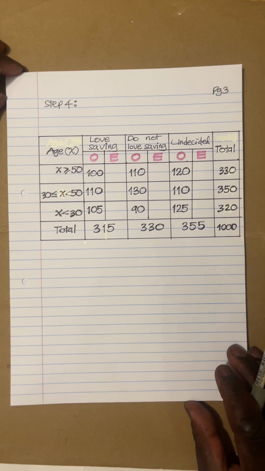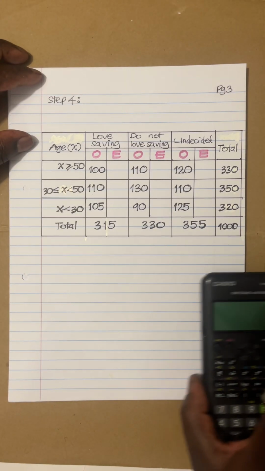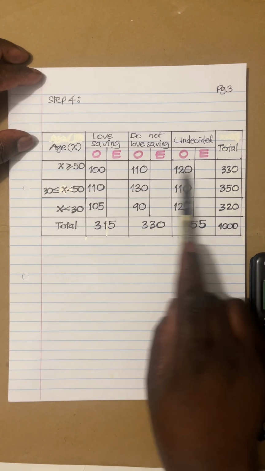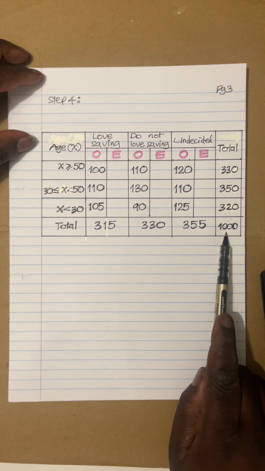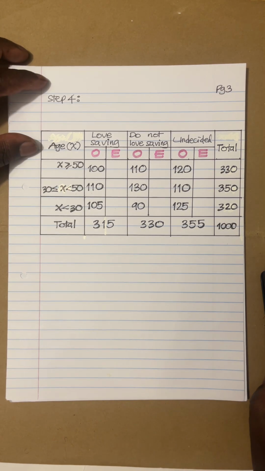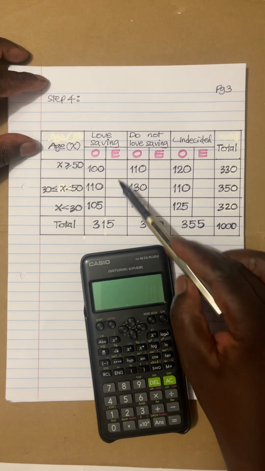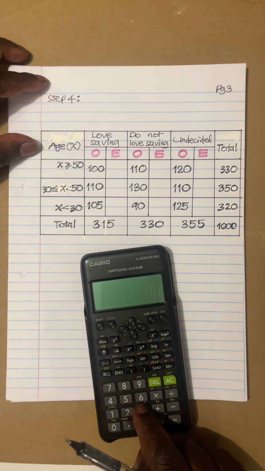The question is, how do we determine this? If you remember what I said in the previous video, in that space there, we go down to the total and we go across the total. We take the two totals, multiply them, and then divide by the grand total. So we're now going to say 315 times 330 divided by 1000.